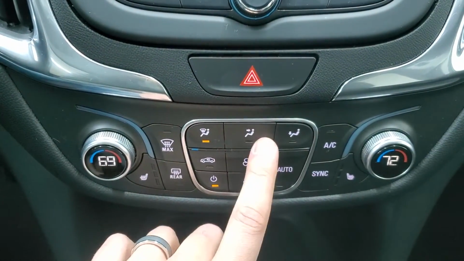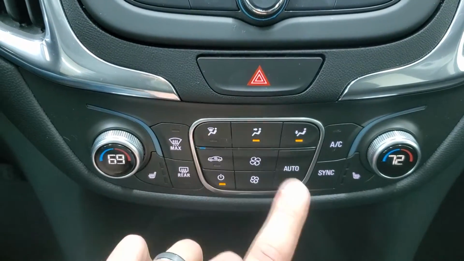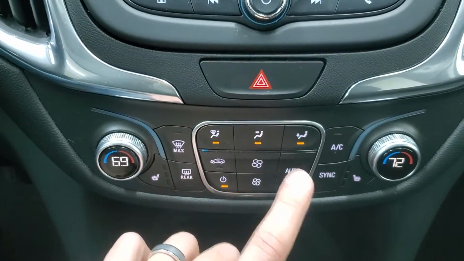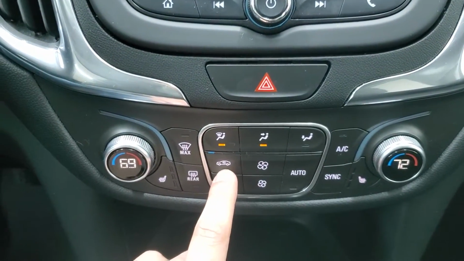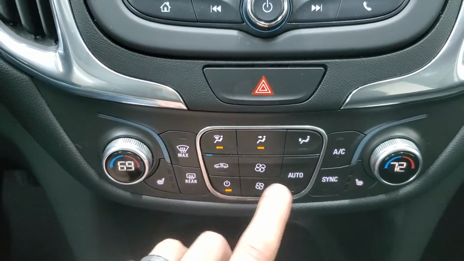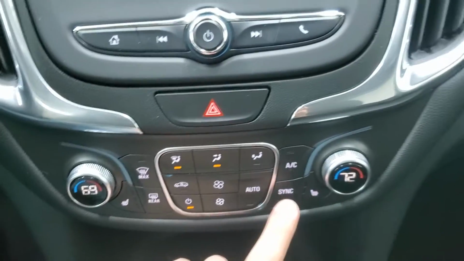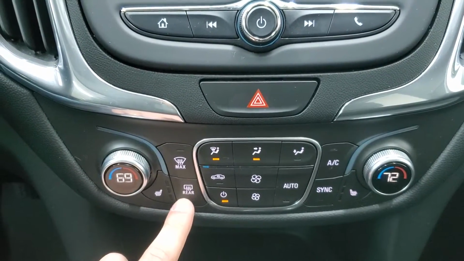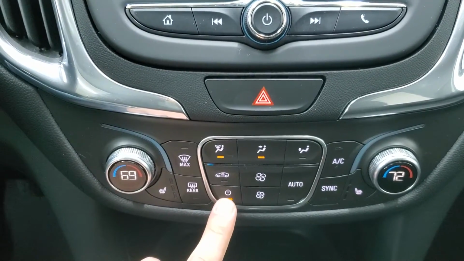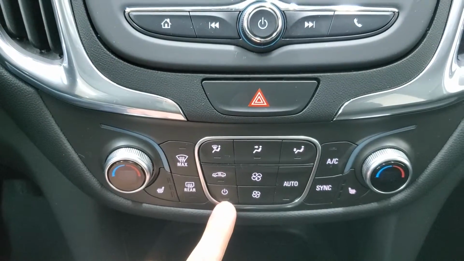These three buttons across the top allow us to tell the air which vents to come out of, and we can mix and match any combination of those three. Here we have our recirculate mode. We have auto mode. We have our air conditioning. We have our defrosters front and rear, and then a power button to turn that climate control off altogether.